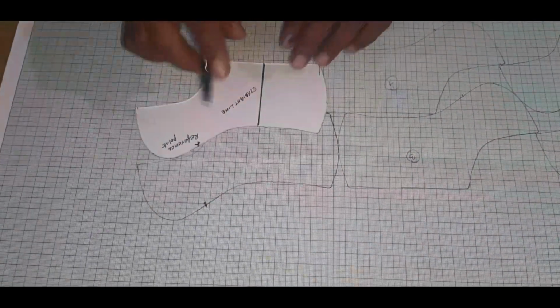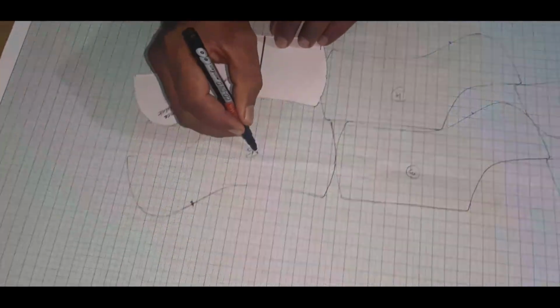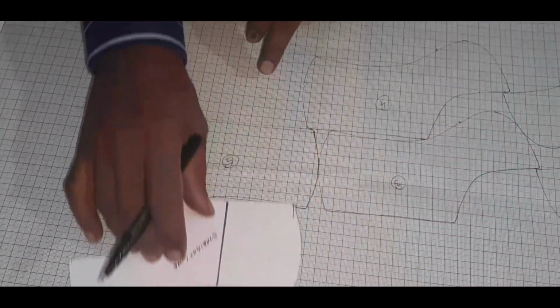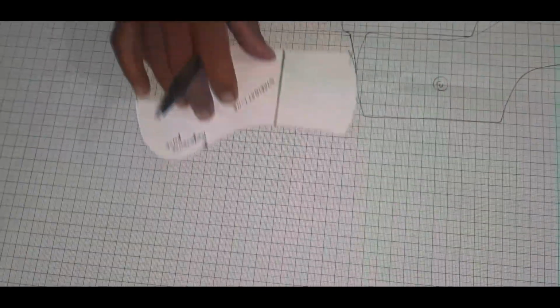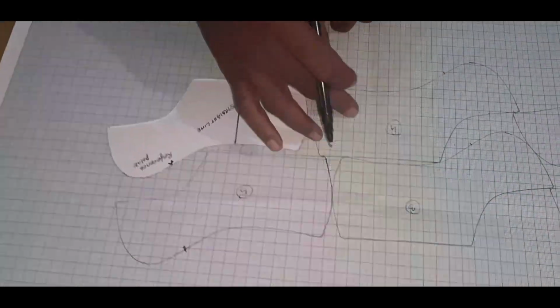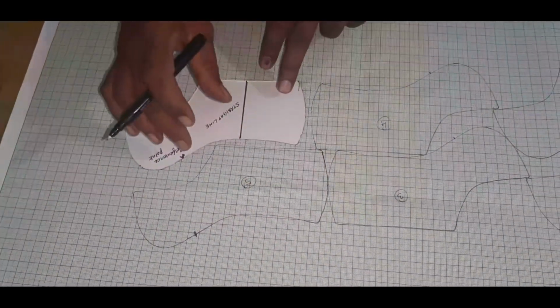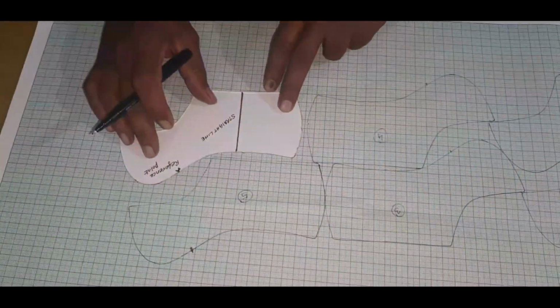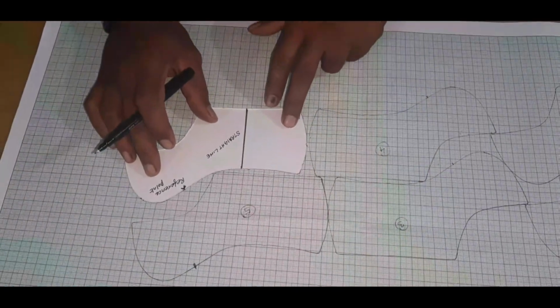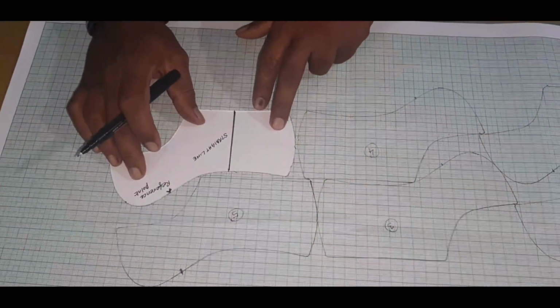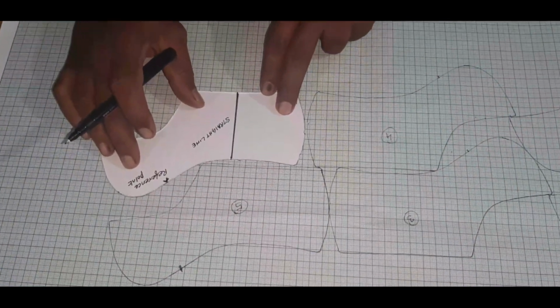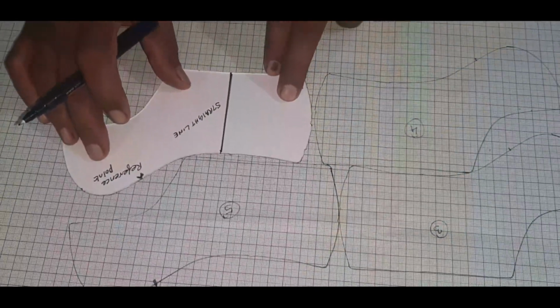Next, this is the fifth pattern. For the sixth pattern, there are two options. It can touch 3 and 5 or 4 and 5. I am choosing the option of 4 and 5. So it is touching the fourth pattern and fifth pattern, matching the straight line on the graph paper.